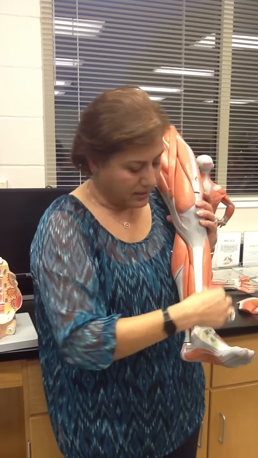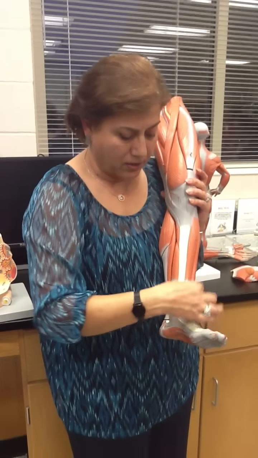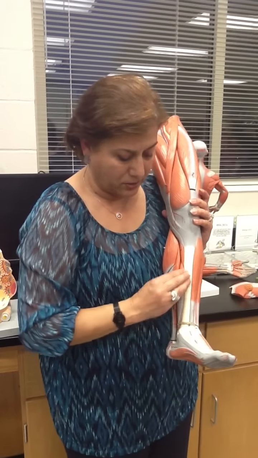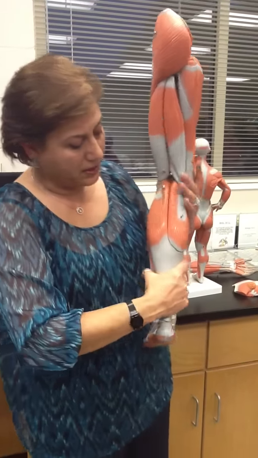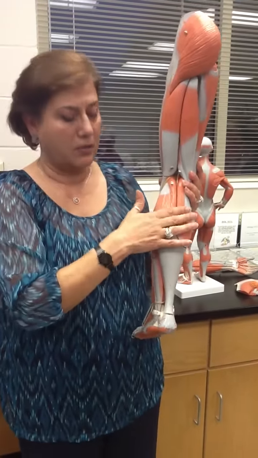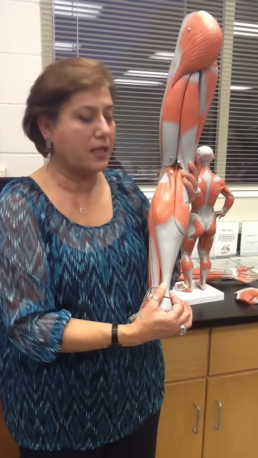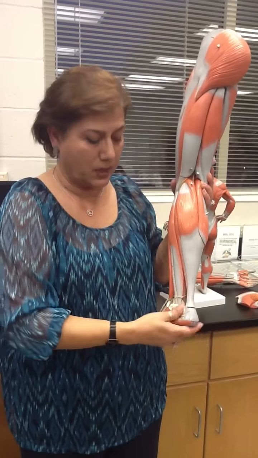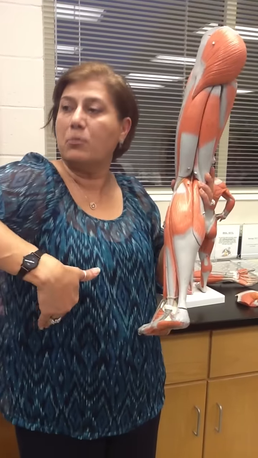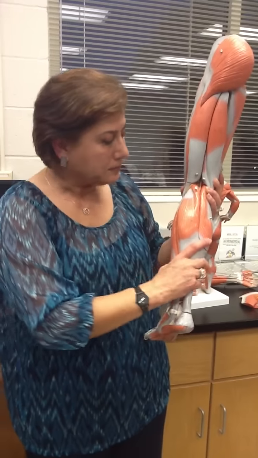With the cat, it's the same thing. We have the tibialis anterior right next to the tibia. If we turn around, right here is the gastrocnemius, right under it is the soleus. They come together to make the Achilles tendon, just like in the cat. If I pull on this, what is it going to do? It's going to plantar flex, right?